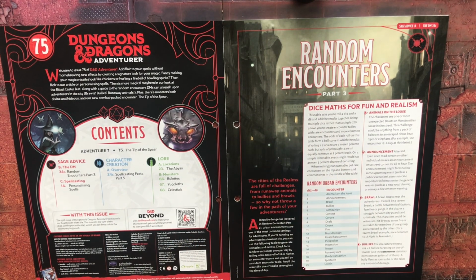This table asks you to roll a D12 and a D8 and add the results together. Using multiple dice rather than a single D20 allows you to create encounter tables with rare encounters and more common encounters.